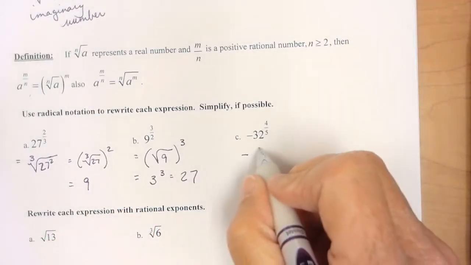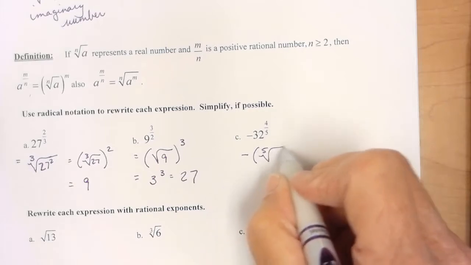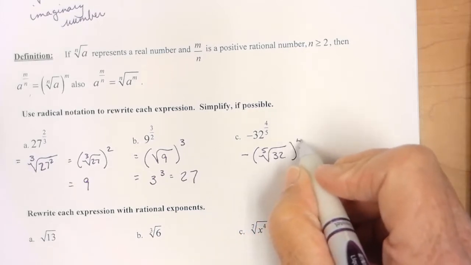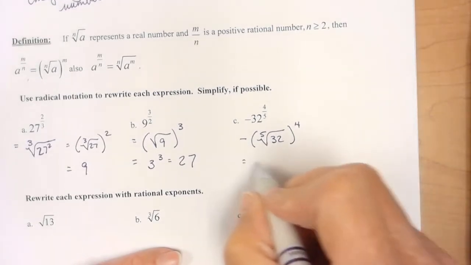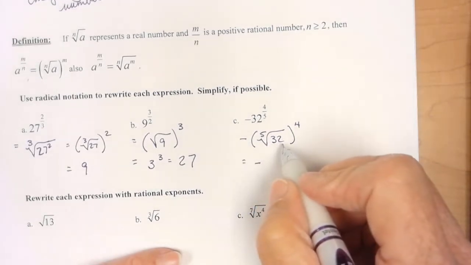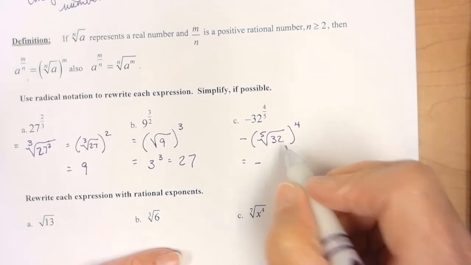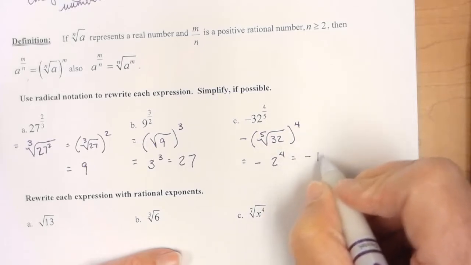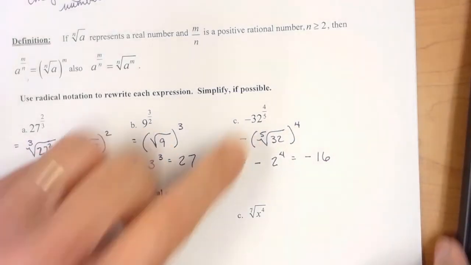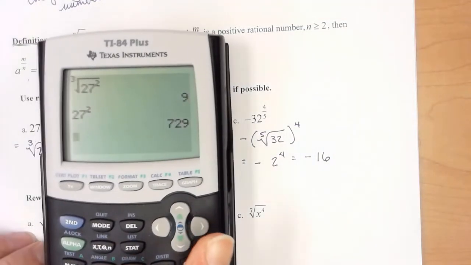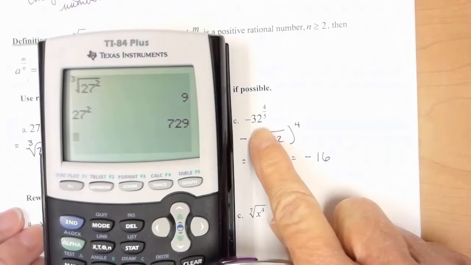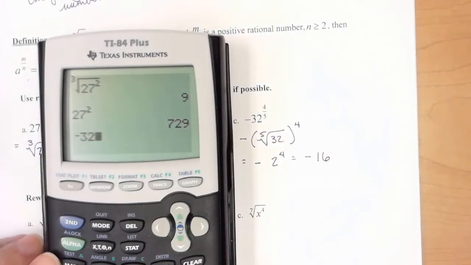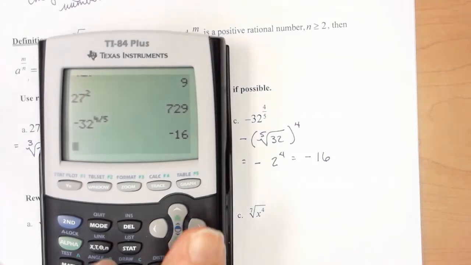Negatives on the outside, we're going to have to wait. This is the 5th root of 32, and it's going to be raised to the 4th. The negative carries. 5th root of 32 is 2. And 2 to the 4th would be 16. You can check those even with fractional form. Let me get this back over here. I'm going to type in negative 32, raise it to the 4 divided by 5. So you can check yourself on these.